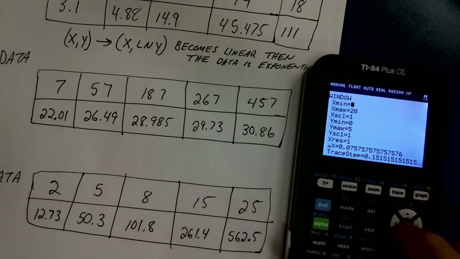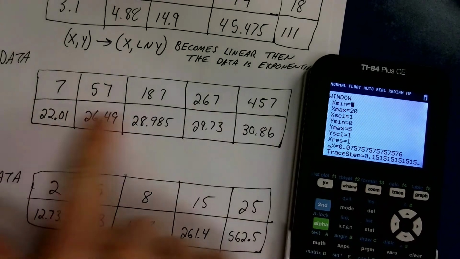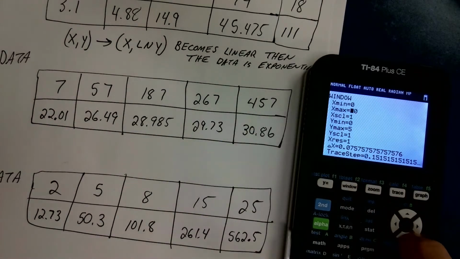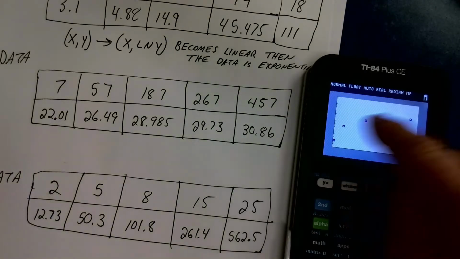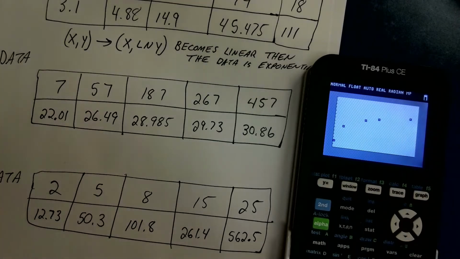Okay, so on my window, my x's again go from 0 to 500. I'm going to put that, so 0 to 500. And my y's go from like 20 to 35. We'll do that 20 to 35 graph. So that looks like that. Boom. That could be a negative exponential function, right? It could be an upside down parabola. It could be all kinds of funky stuff. I don't really know what's going on. Maybe it's a logarithmic equation.